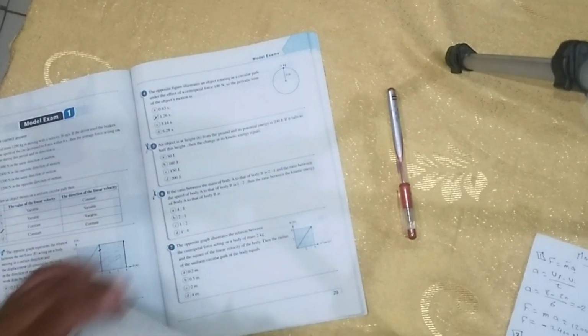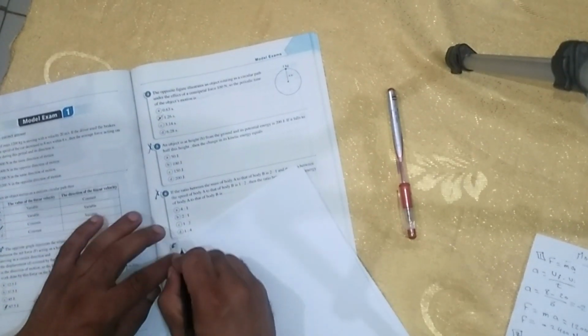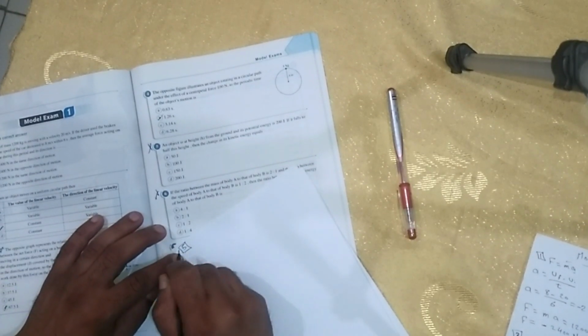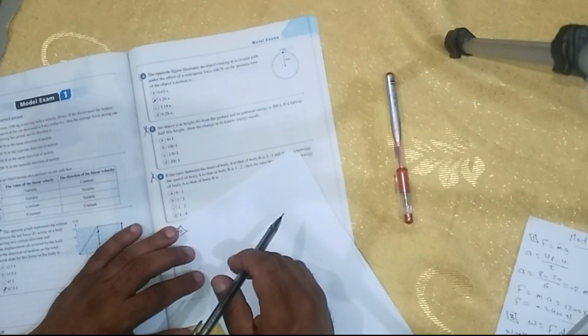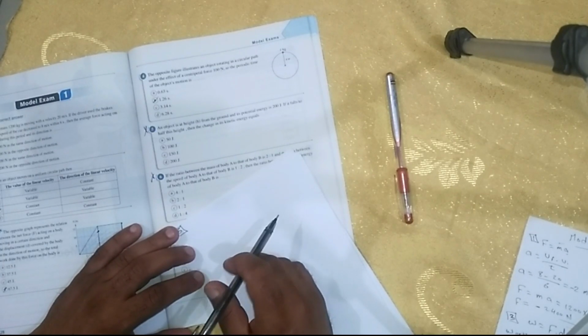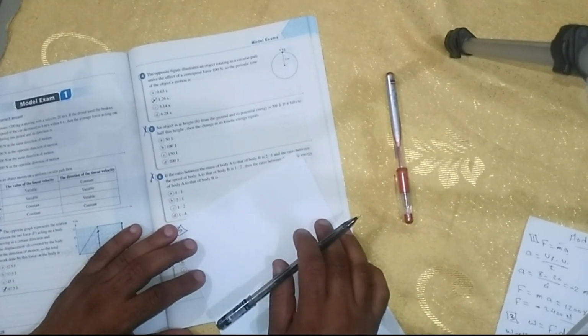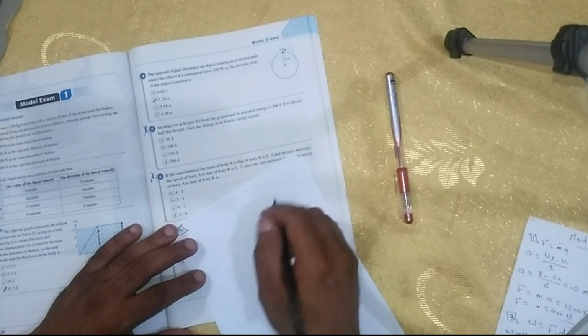Problem number 5. Object is at height h from the ground, and its potential energy is 200 joules.